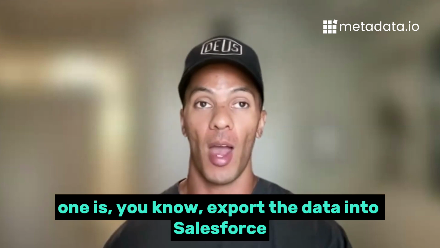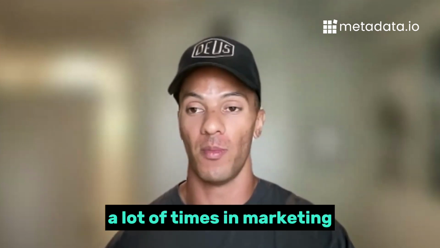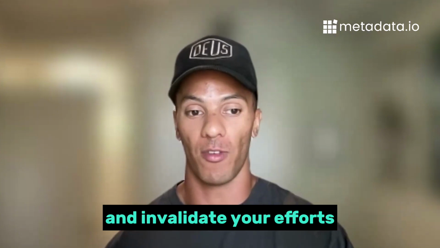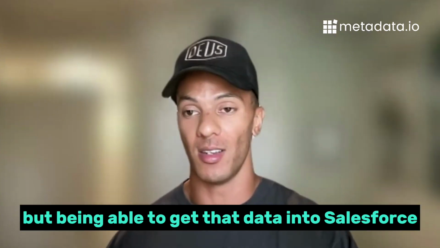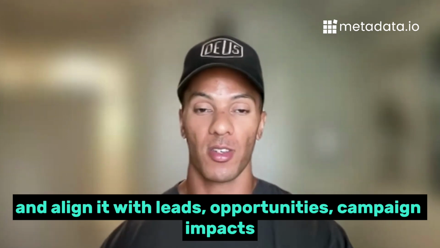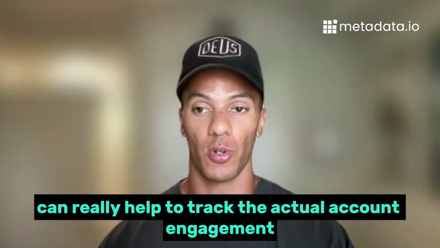One is, export the data into Salesforce. A lot of times in marketing, it can be difficult to justify your activity and really validate your efforts, but being able to get that data into Salesforce and align it with leads, opportunities, campaign impacts can really help to track the actual account engagement.